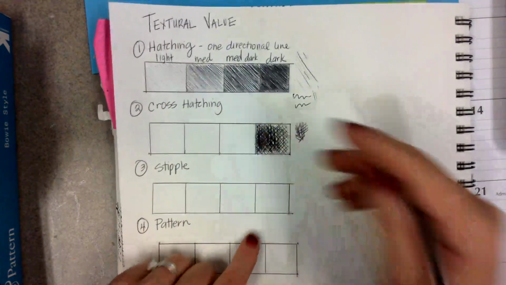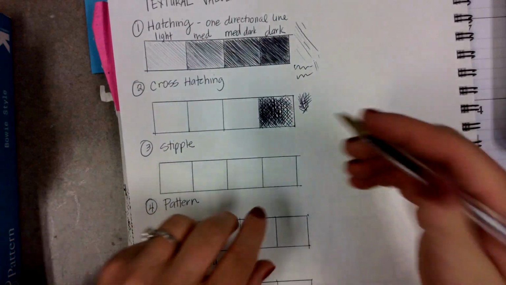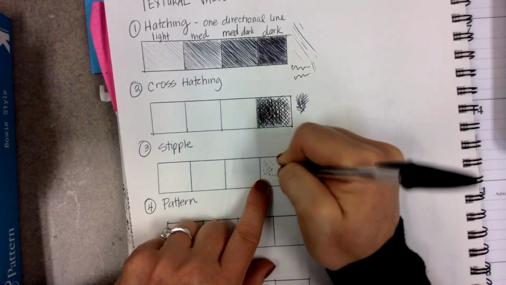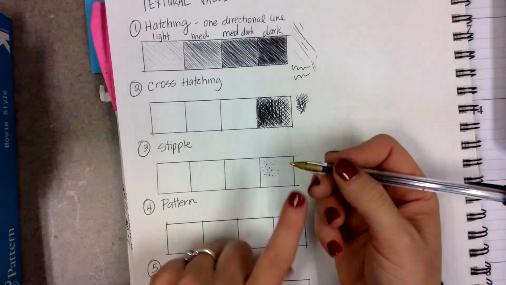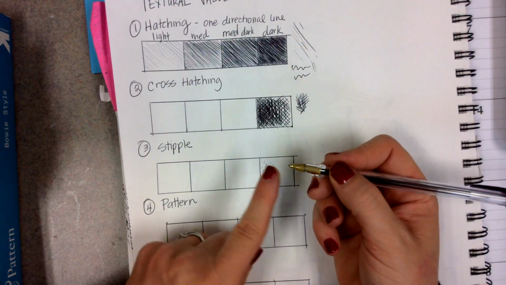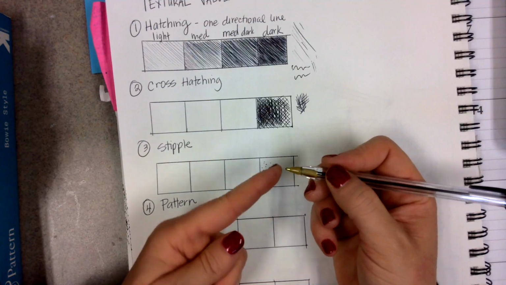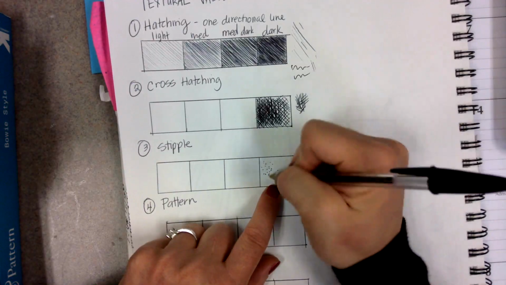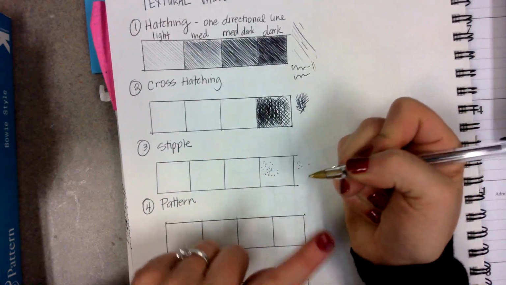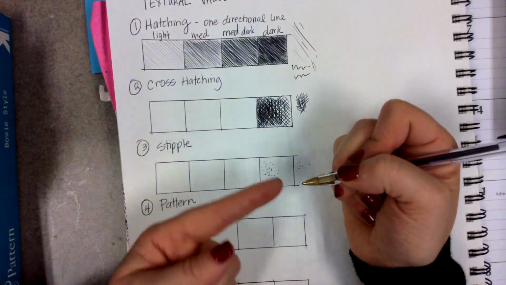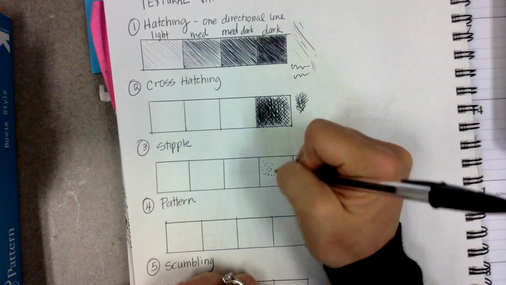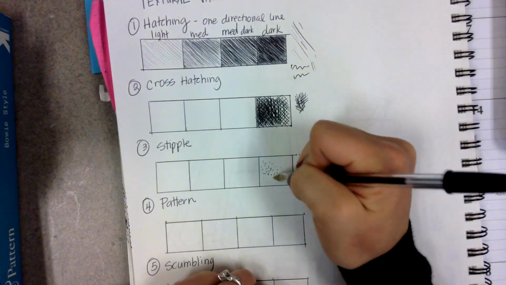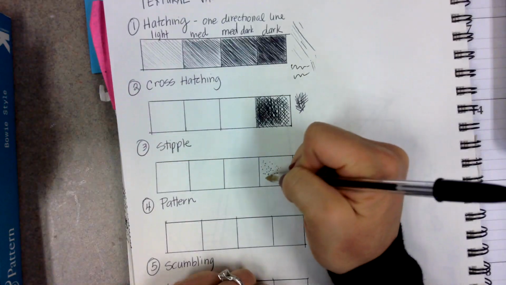Stipple. This is going to take the most amount of time. If you're in the classroom, it might be a little annoying, but you are going to do tiny little dots. Now, with a ballpoint pen, in order for the ink to transfer to the point of the pen, you have to roll it. So instead of a perfect dot, because the ink's not going to continue to cover the ball at the end, you're going to have to do almost like a little comma. So this is going to take the longest.